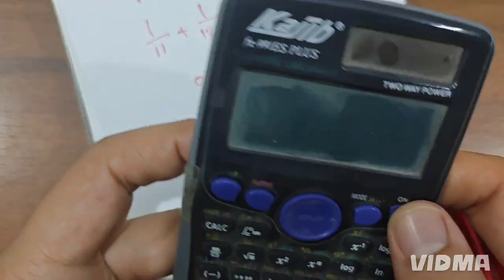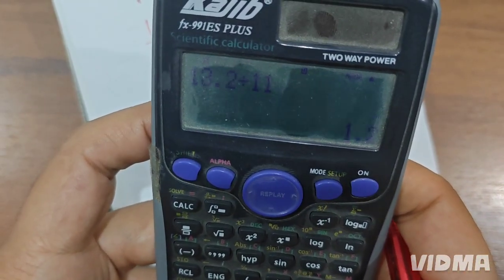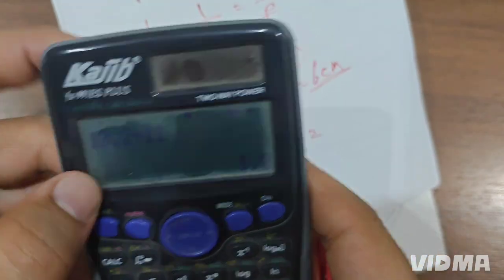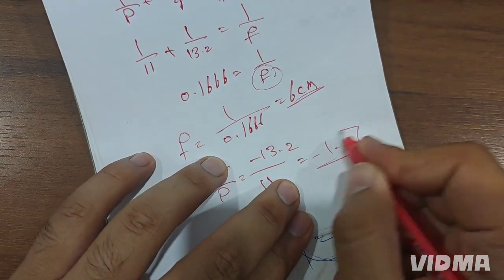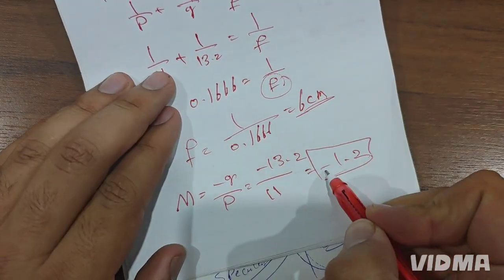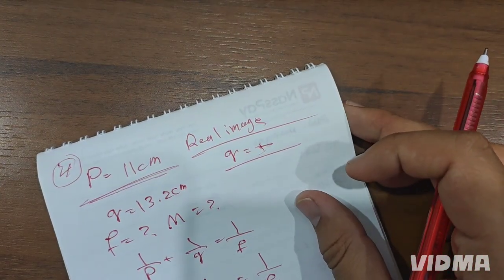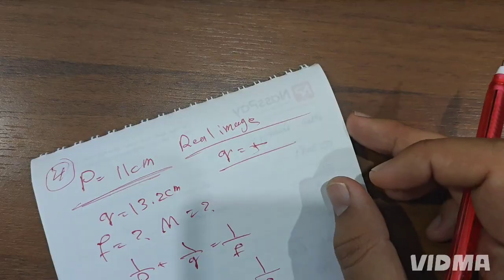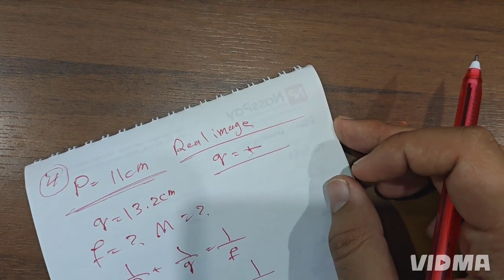So 13.2 divided by 11, the answer is 1.2, but with negative. So this is a real image. Look, the magnification is negative 1.2. This is about the first part.